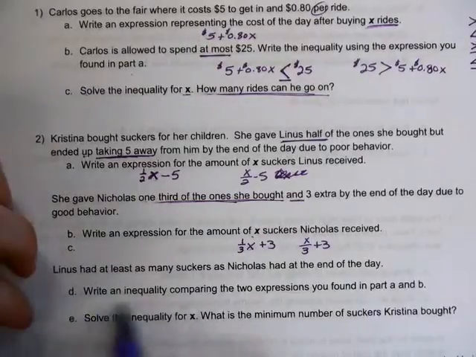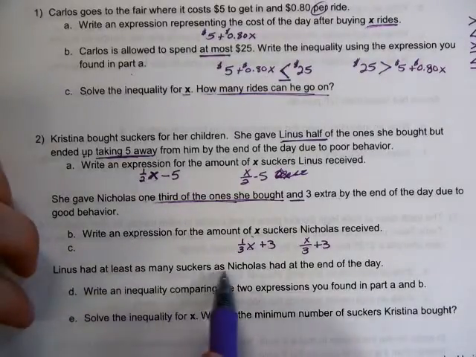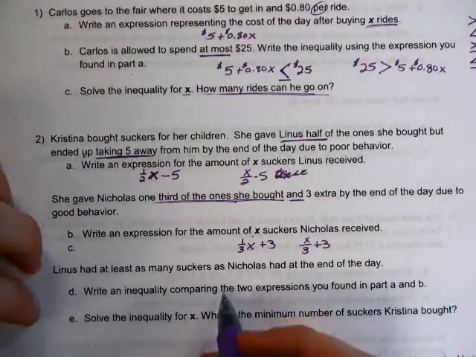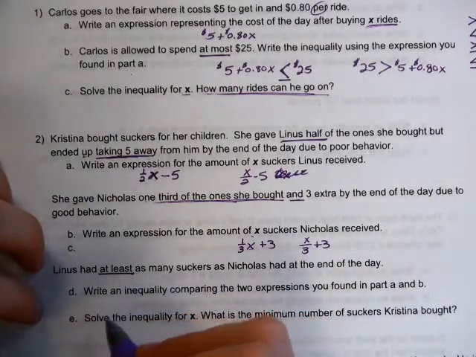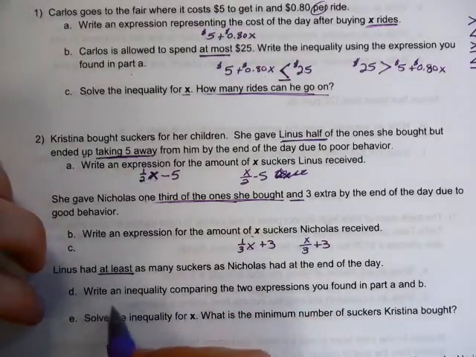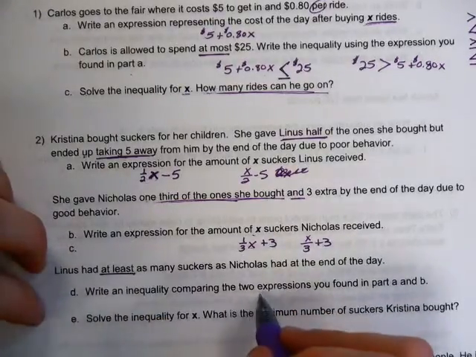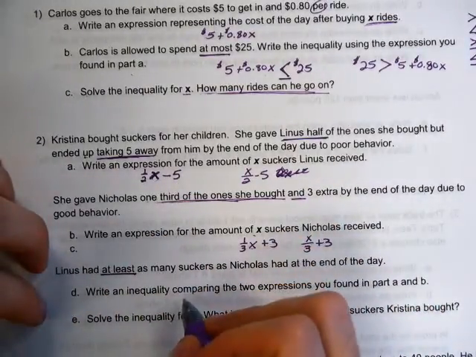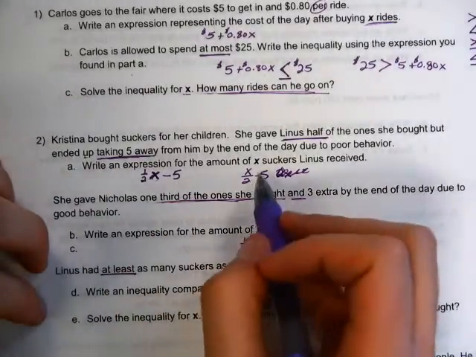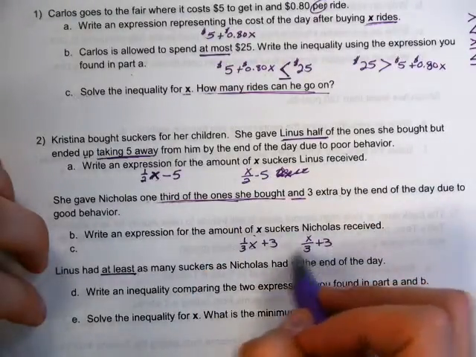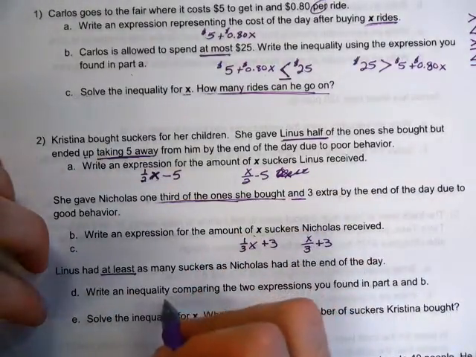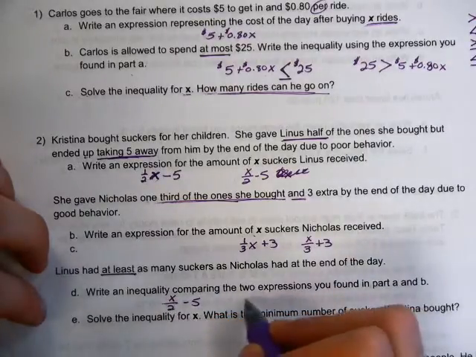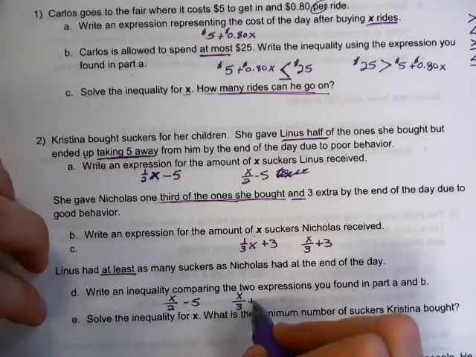So, here's the tricky part. Linus had at least as many suckers as Nicholas had at the end of the day. So, at least, that's one of those key words that you're going to need. So, write an inequality comparing the 2 expressions you found. So we're going to compare these 2 expressions we just found. Let's use the ones where we're doing division. X divided by 2 minus 5, and we're going to compare that to x divided by 3 plus 3.